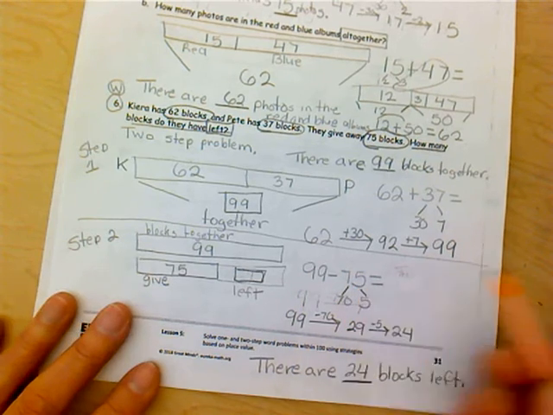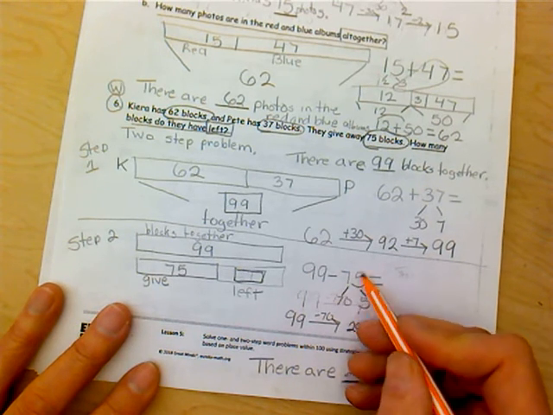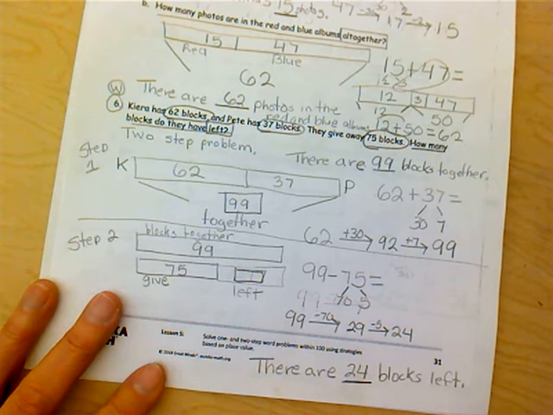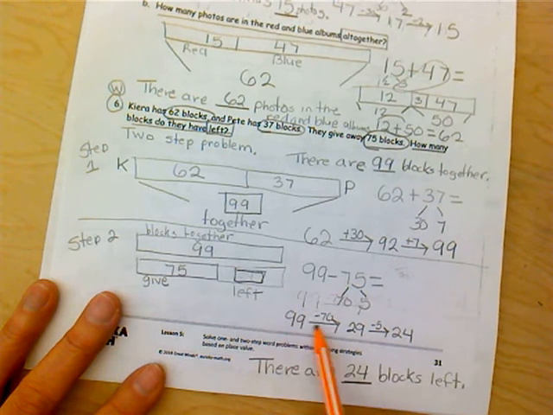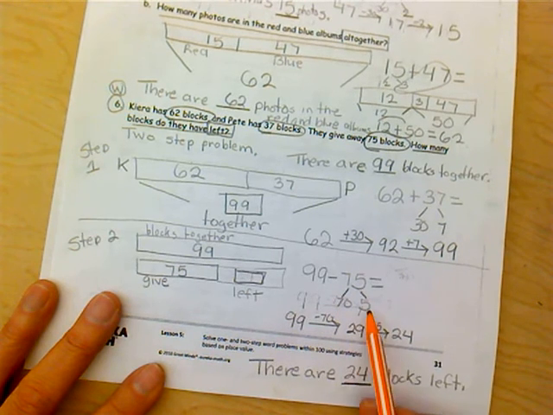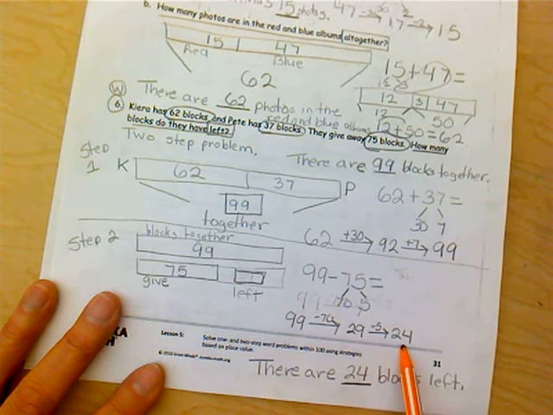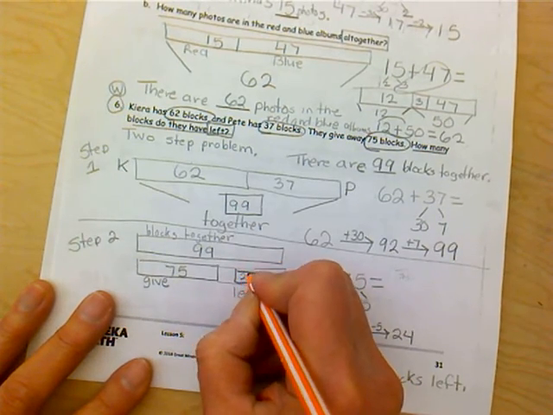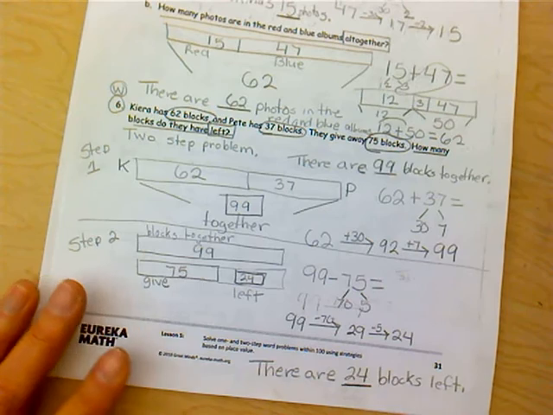99 take away 75. I'm going to break 75 apart into 70 and 5 because I want to use the arrow method for this one. 99 take away that 70 puts me at 29. 29 take away the 5 that I still have left puts me at 24. Therefore, I know that there are 24 blocks that are left.